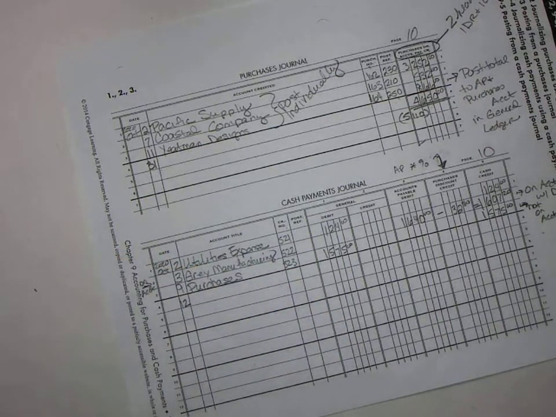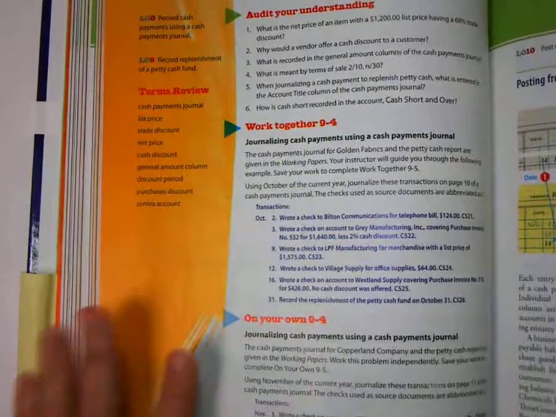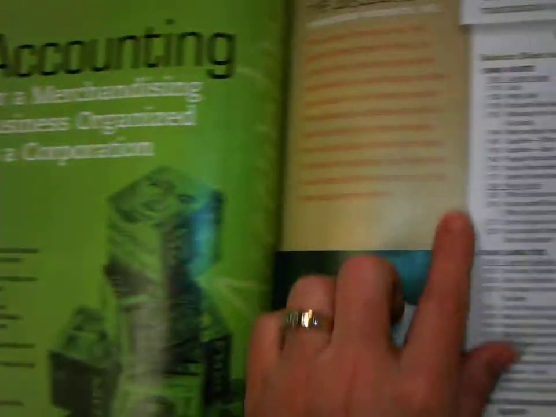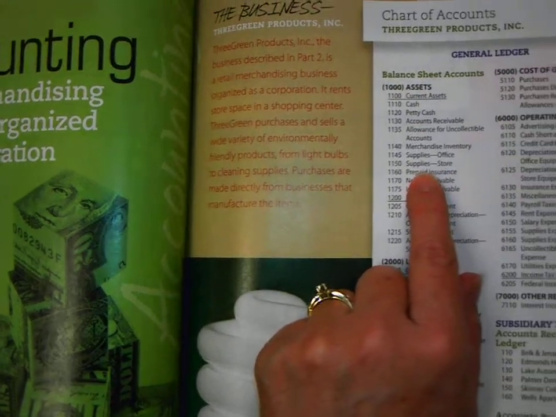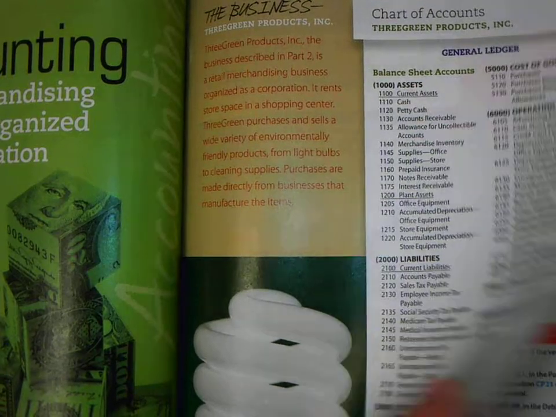And we are buying supplies for the office. Okay, and again, looking at our chart of accounts. We have supplies office and we have supplies store. So we need to make sure that we label those correctly. Okay, and it does tell us that it's specifically for the office. So supplies hyphen office is what we need to use to record that.